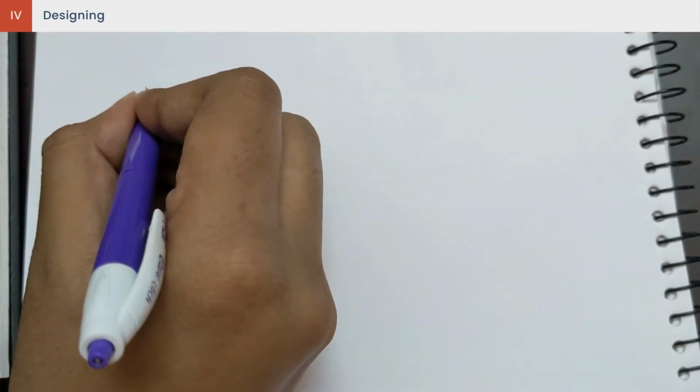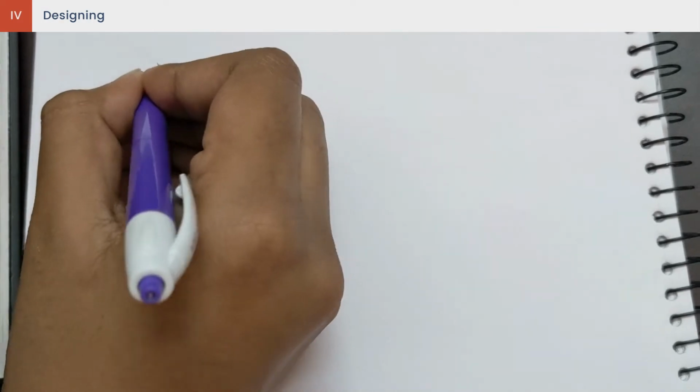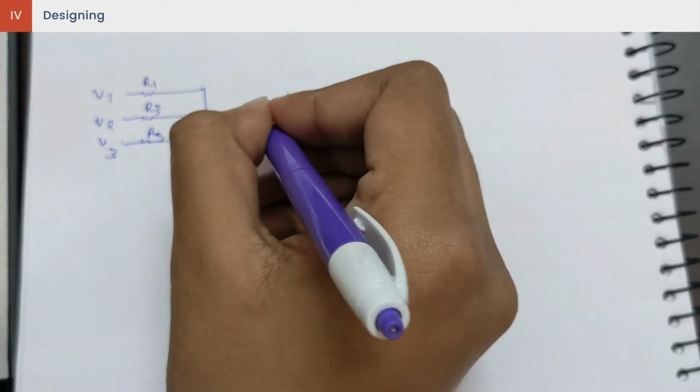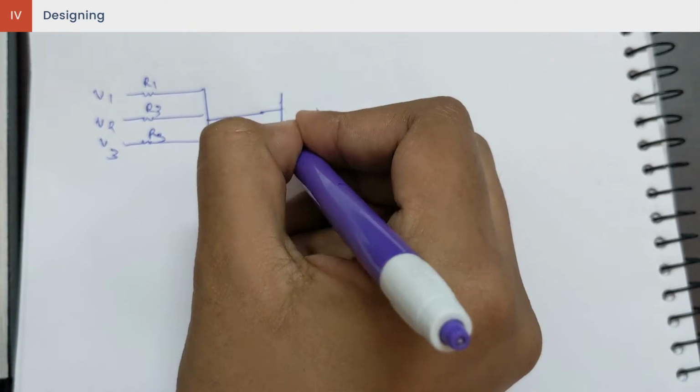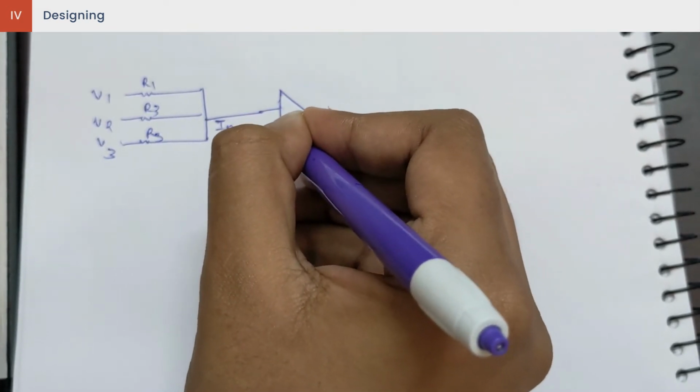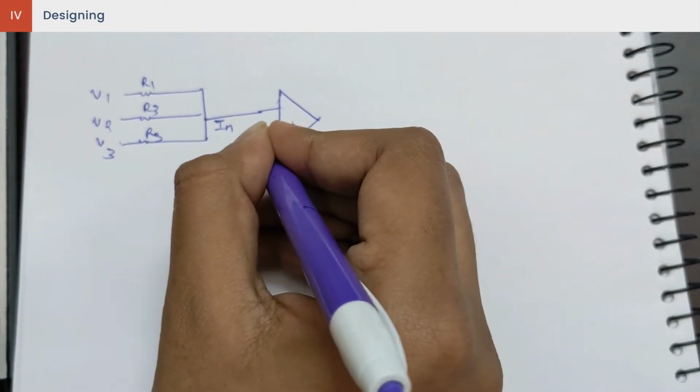This is going to be a very small and very basic analog computer which uses one OPAMP, and it takes three inputs, V1, V2 and V3. So let's draw that very quickly. This is V1, this is V2, this is V3. These are the resistances corresponding to each of them, R1, R2 and R3. This is the input current which we'll see later. And here is our amplifier. These are the three inputs to it.